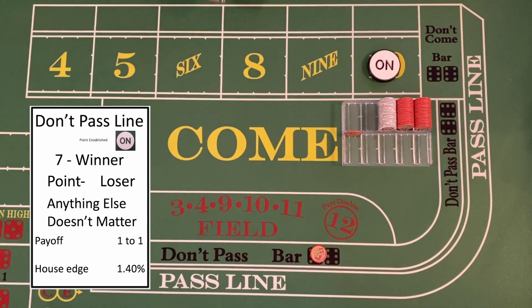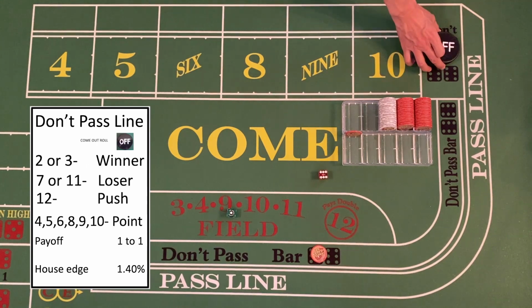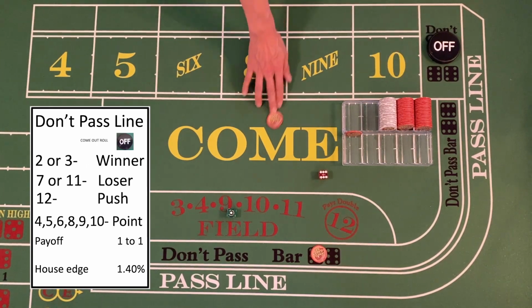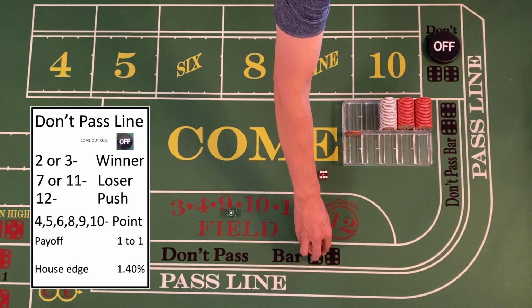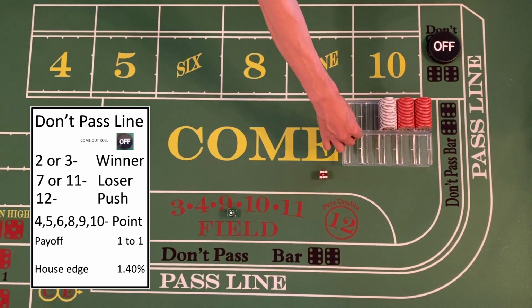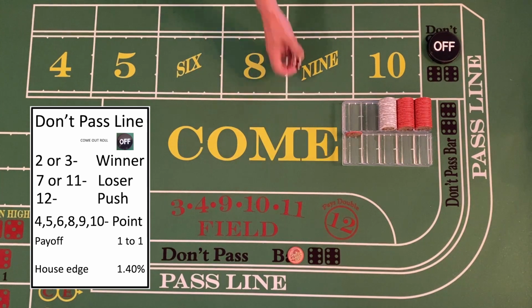6, 7. In this case, the shooter 7'd out. Because you were playing the don't pass, you actually win. So back to don't pass, just to reinforce it one more time. Now the shooter 7'd out, so now the dice will pass to a new shooter, and that shooter's coming out. If you're playing the don't pass, 2 or 3 wins, 12 is a push, 7 or 11 loses.